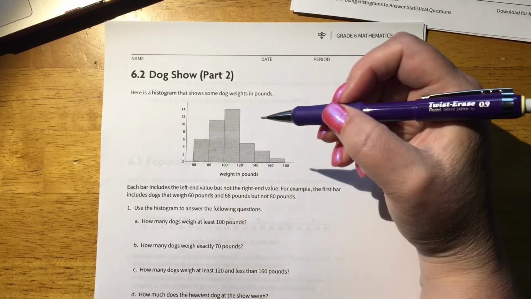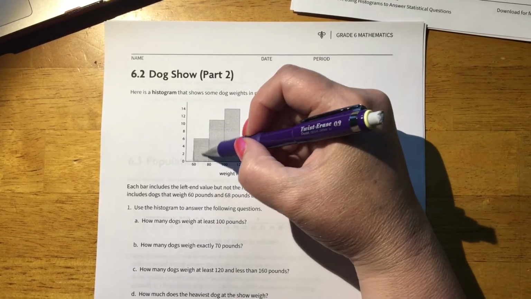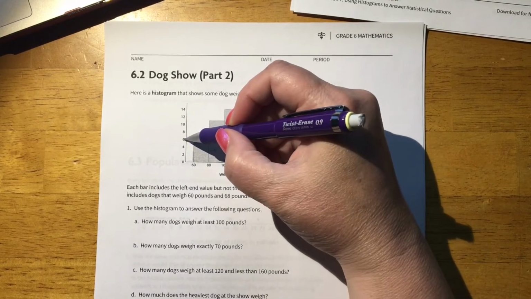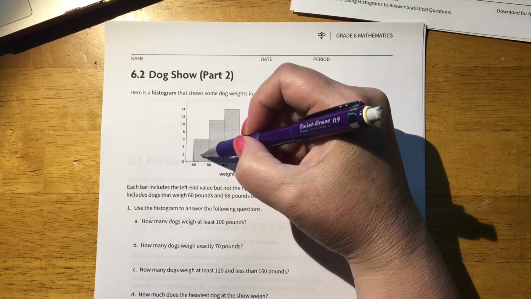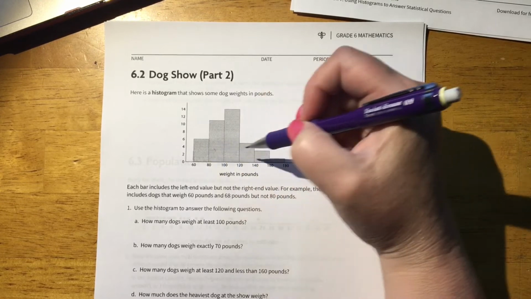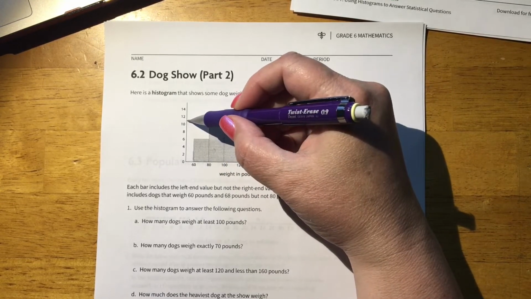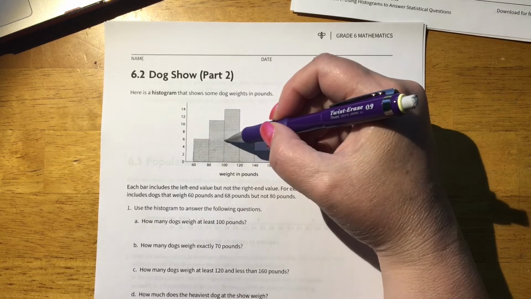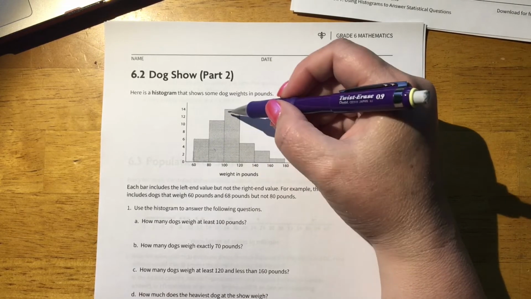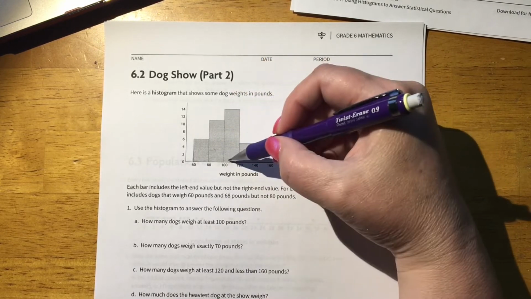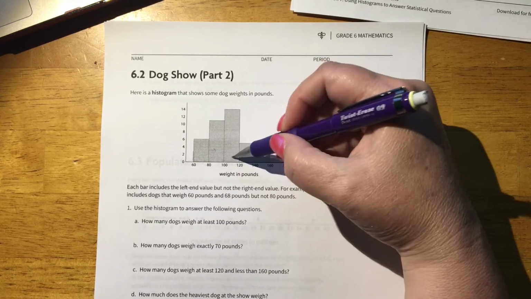Does that kind of make sense? So there could be multiple dogs in this bar. In fact, there are 6 dogs in this bar that weigh between 60 and 80 pounds. There are, what is this, about 11 dogs that weigh between 80 and 100 pounds. There are 14 dogs that weigh between 100 and 120 pounds.